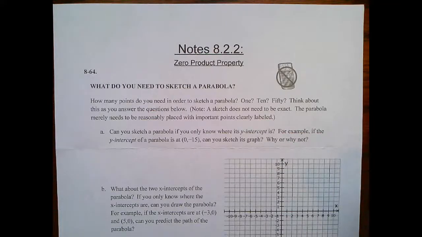It says 8-64, what do you need in order to sketch a parabola? So how many points do you need in order to sketch a parabola? Do you need 1? Do you need 10? Do you need 50? We'll think about these questions below. A sketch does not need to be exact. The parabola merely needs to be reasonably placed with the points clearly labeled. Since we're doing things by hand, it doesn't have to be perfect, but as long as the points are clear, we can get a rough idea what the parabola looks like. We're just trying to do some sketching. So again, sketching does not have to be perfect.